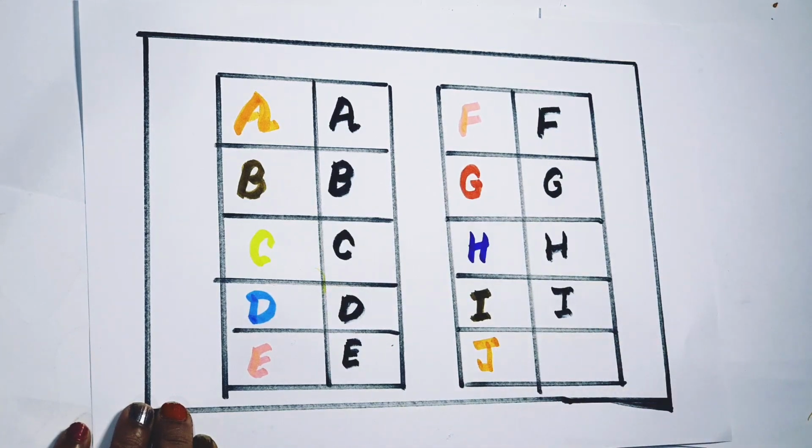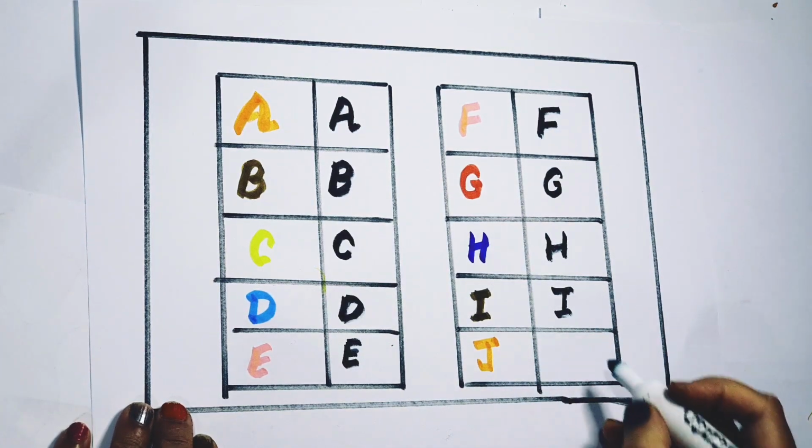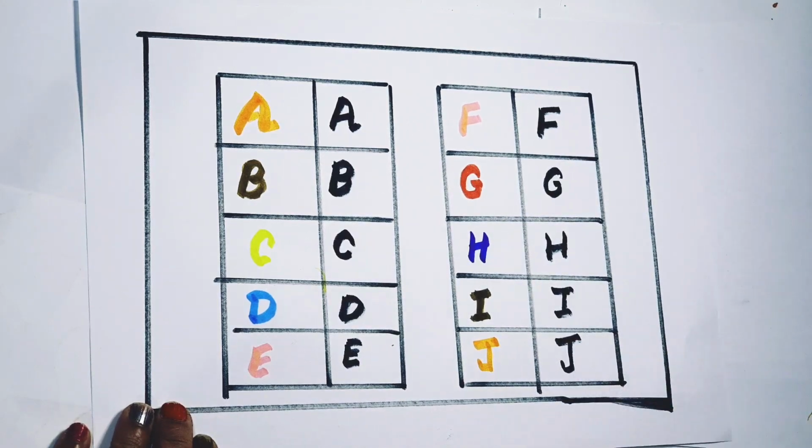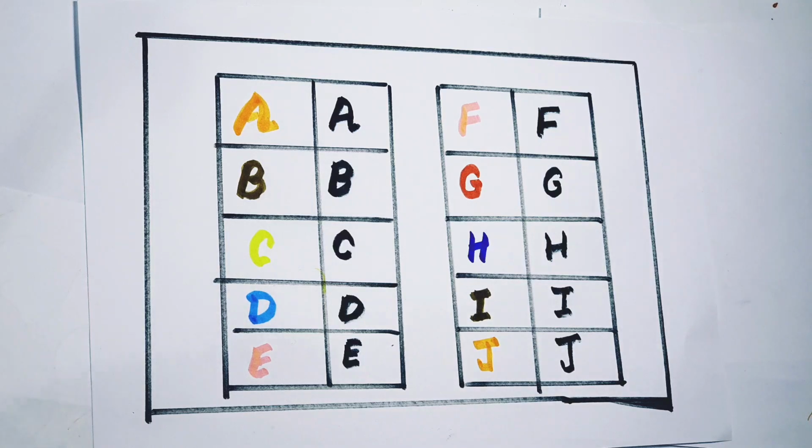J. J for joker. J for joker. J. J for jug. J for jug. So kids, what we learn today?